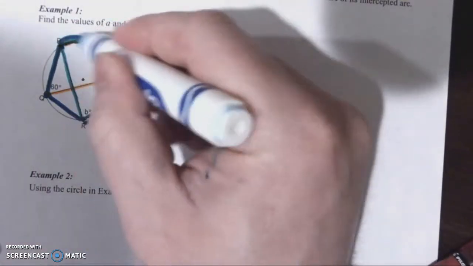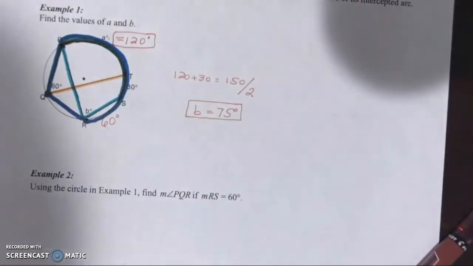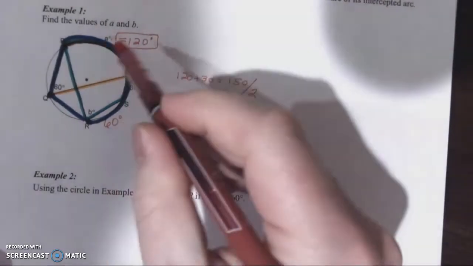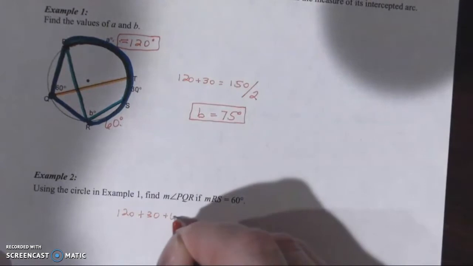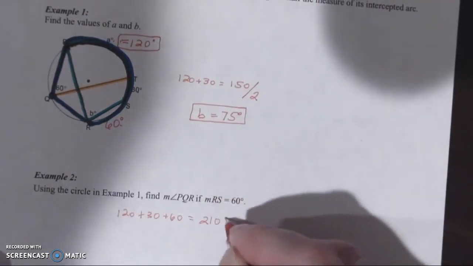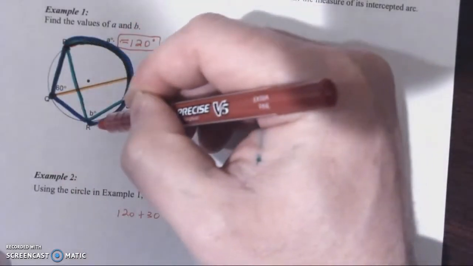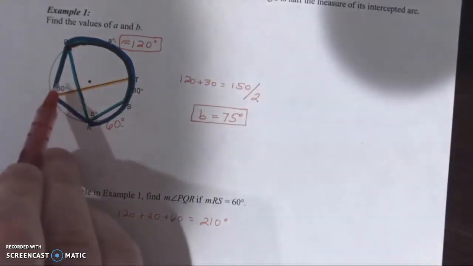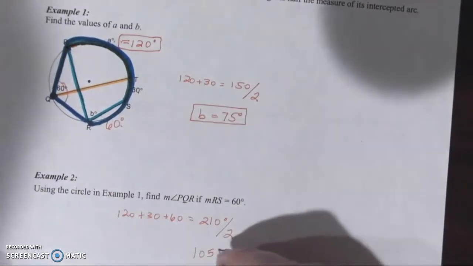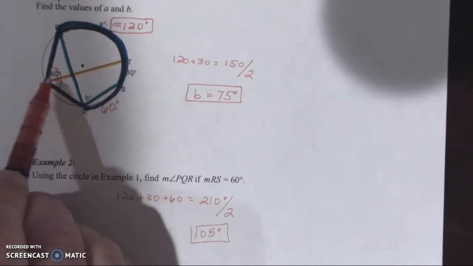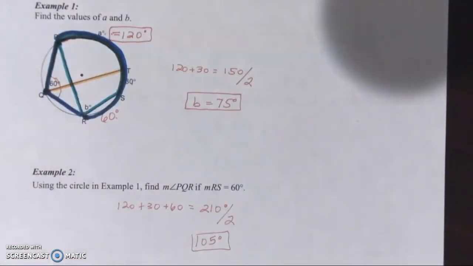And then I'm going to trace out in blue that whole intercepted arc from the end point of the chord to the end point of the chord. All right, well, 120 plus 30 plus 60 is 210 degrees. That's the measure of this blue intercepted arc. So then PQR, this whole angle here, would have to be half of that, 105 degrees. That would also make this little piece here 45, in case we were asked about it or were wondering.